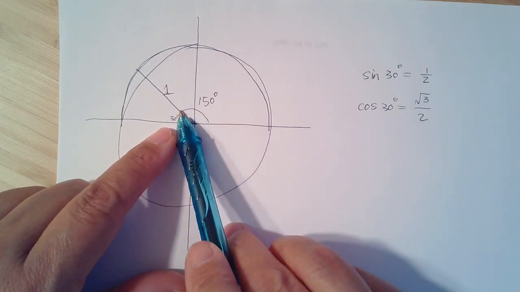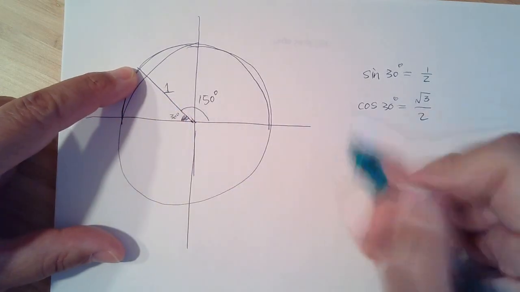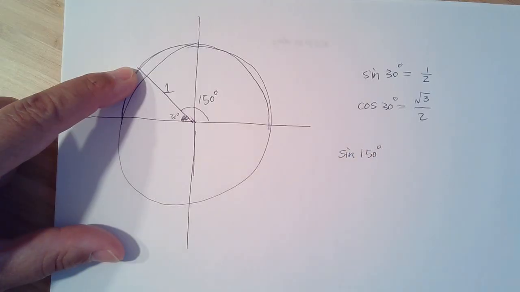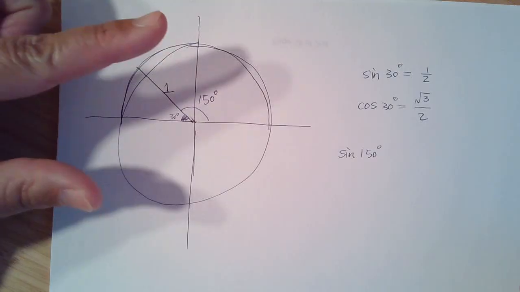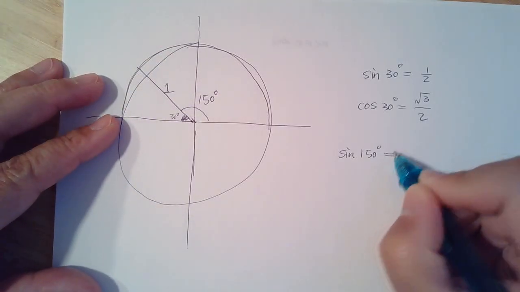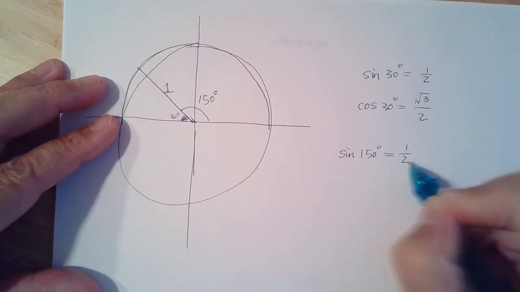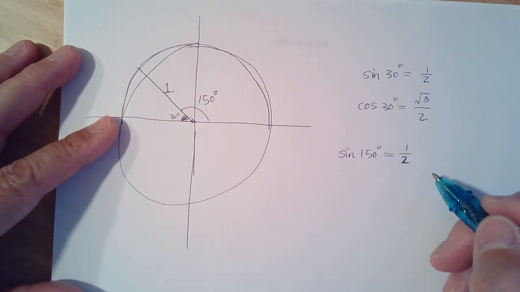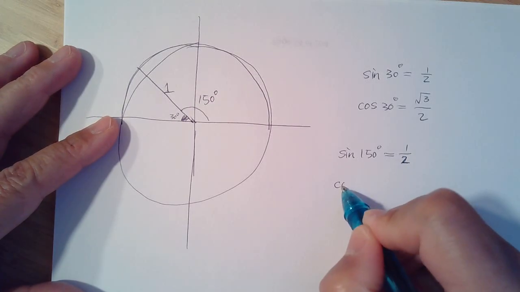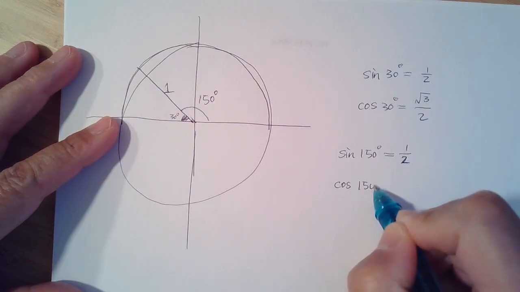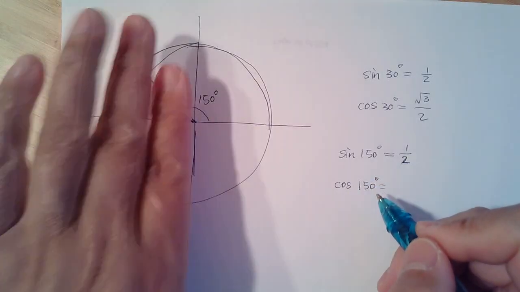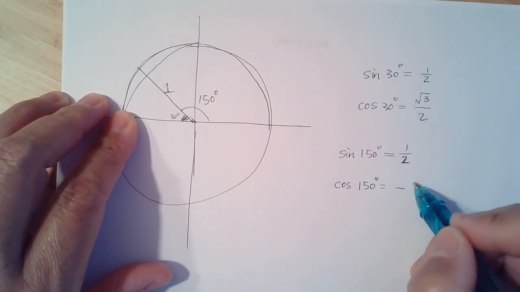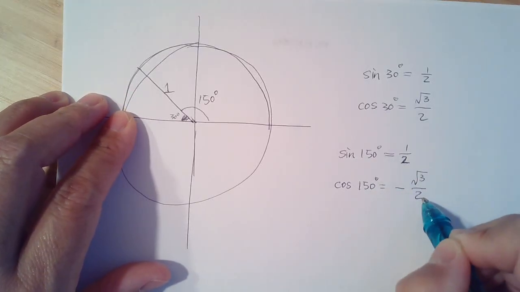However, 150 degrees is in the second quadrant, so sine 150 degrees should be positive, isn't it? Because it's above the x-axis. So we just take the positive value of this trigonometric function of the reference angle. What about cosine 150 degrees? Cosine, because that's to the left of the y-axis, is negative, and then we take √3/2.